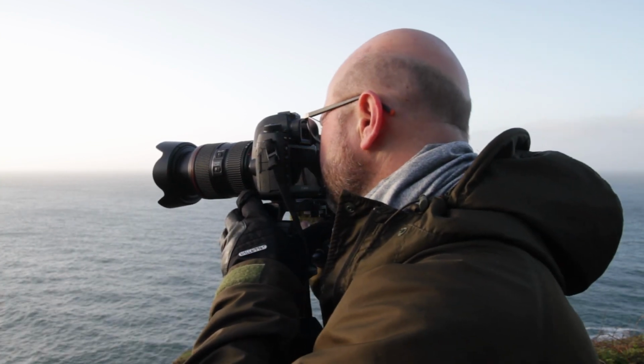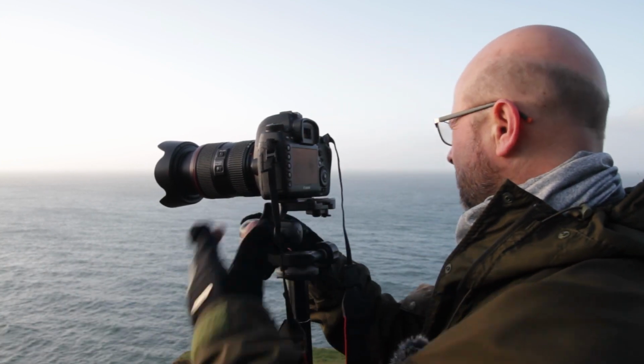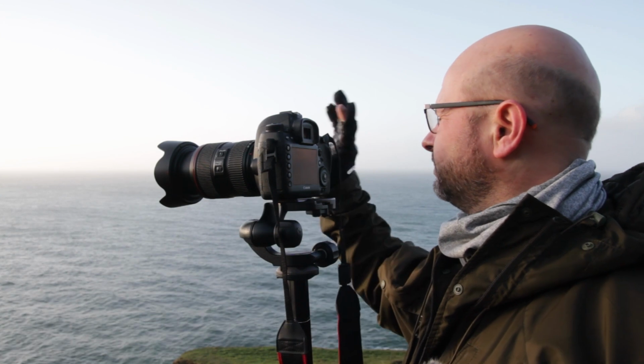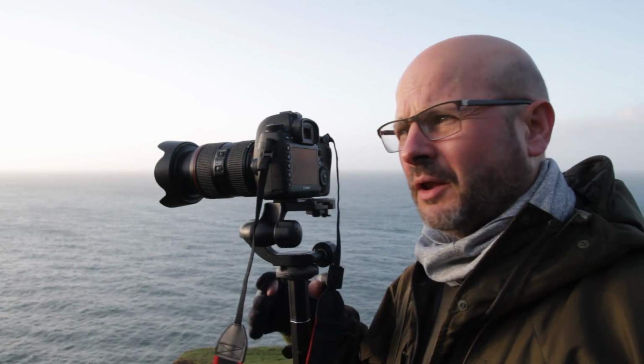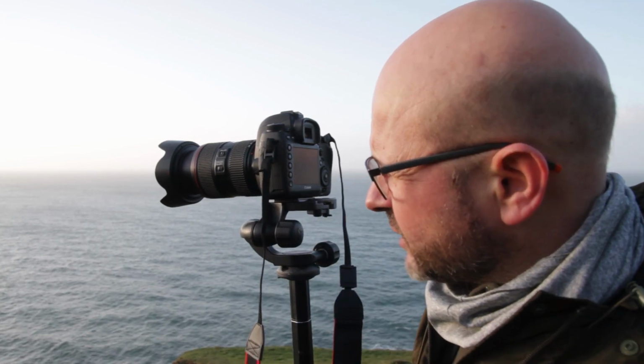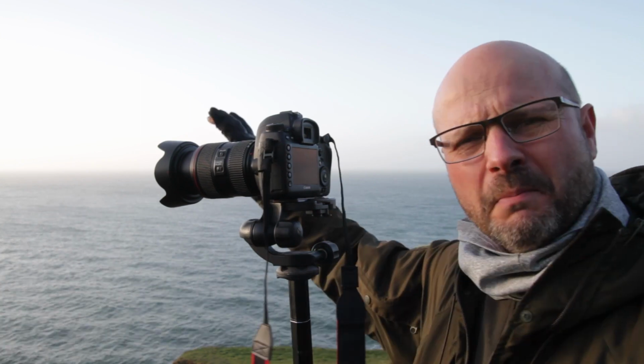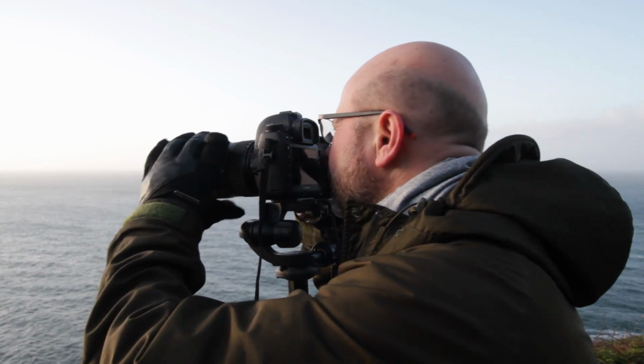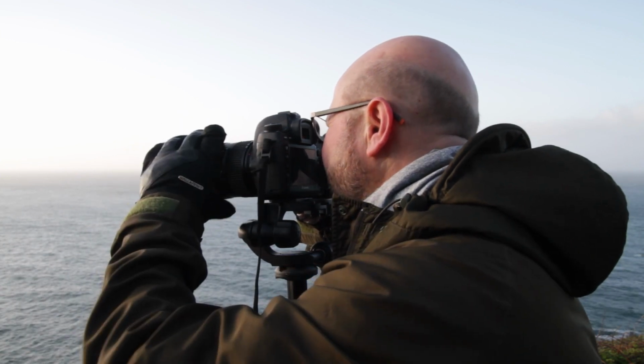So the first tip, really what I want to talk about, is don't include too much sea. And that sounds a bit crazy when you're shooting seascapes, but the sea is very open and blank and empty, and by including too much of it you can actually end up diluting the power of your photograph.